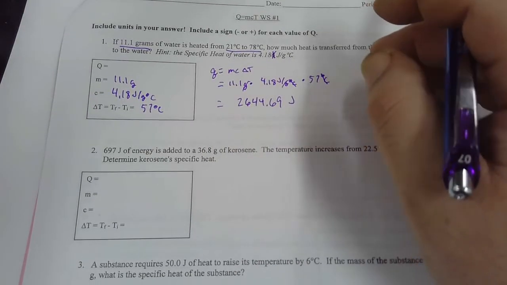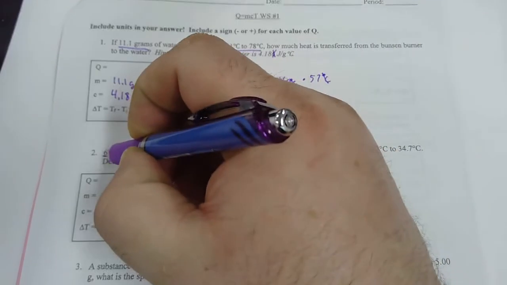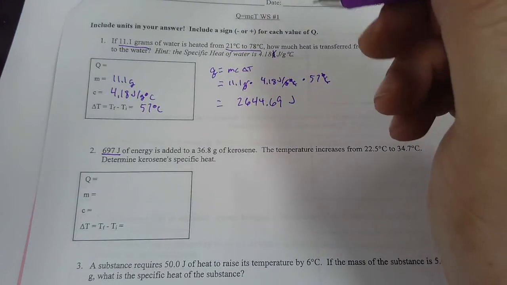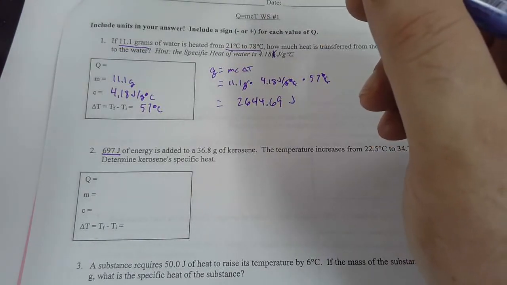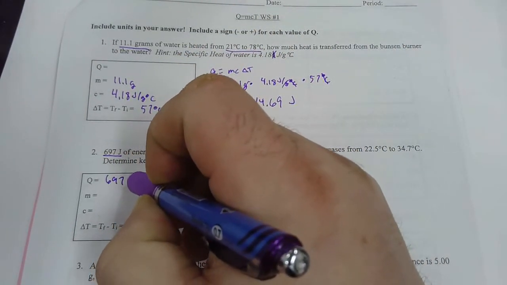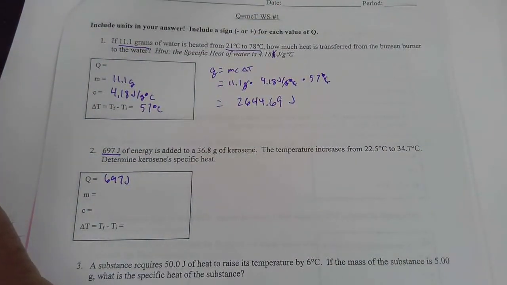Let me do number 2 because this is one that's going to catch some people. I see that I have joules here. If we looked at our variables, we should know that joules is the heat. So we're going to put 697 joules there. Now, if the energy is being added to the system, the joules should be positive. If the energy is being lost or released, the joules should be negative. Does that make sense, everybody?